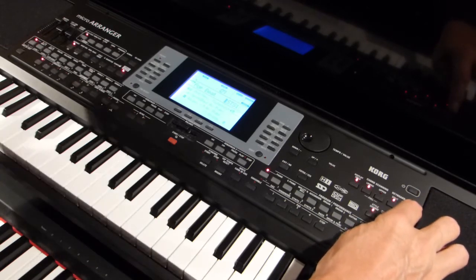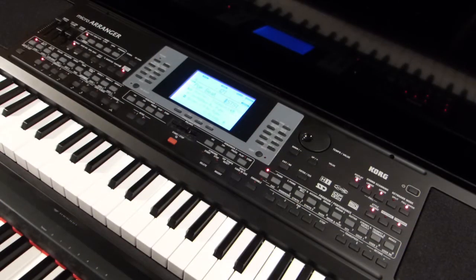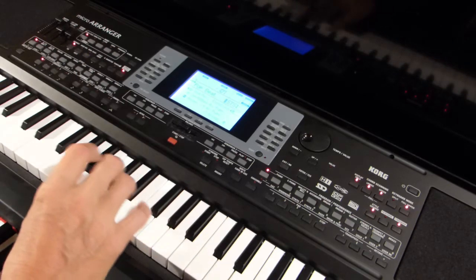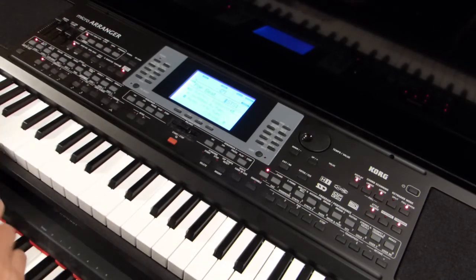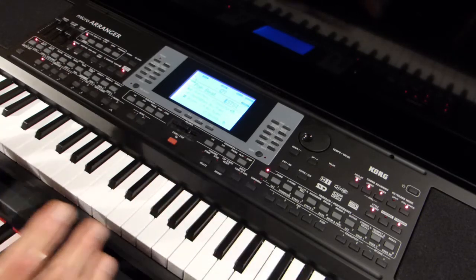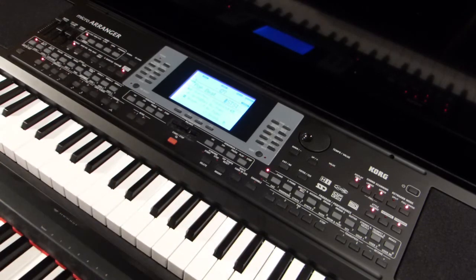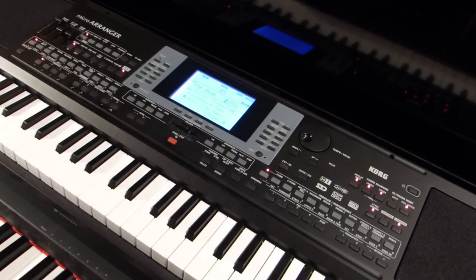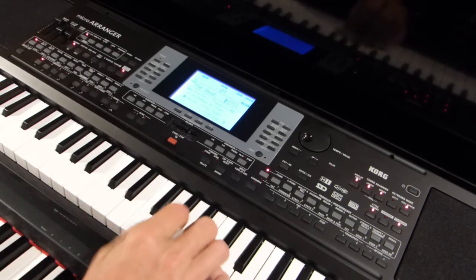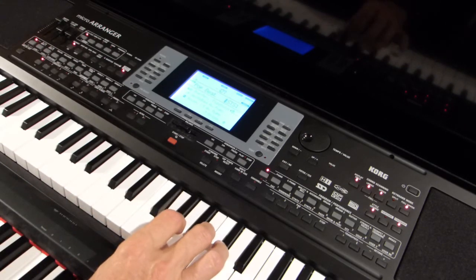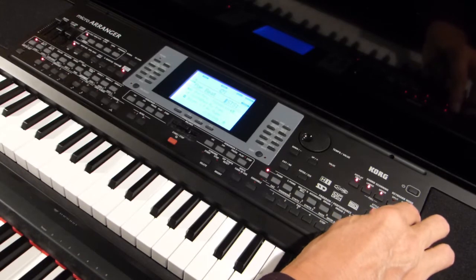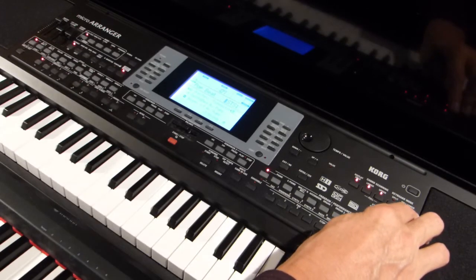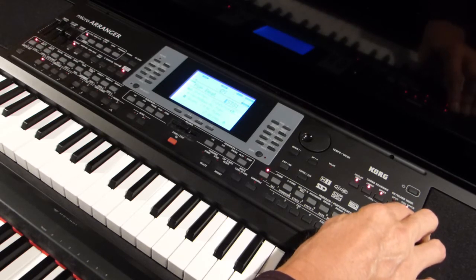Now, just because the split's on doesn't mean we have to use it. If I go to full upper, now the flute's being played across the entire keyboard. Now, of course, in these lower octaves the flute's not supposed to be played there, but I'm just illustrating right now. So, at any time during a style play, we can switch to a full upper, which is good for a piano and a lot of other instruments too.